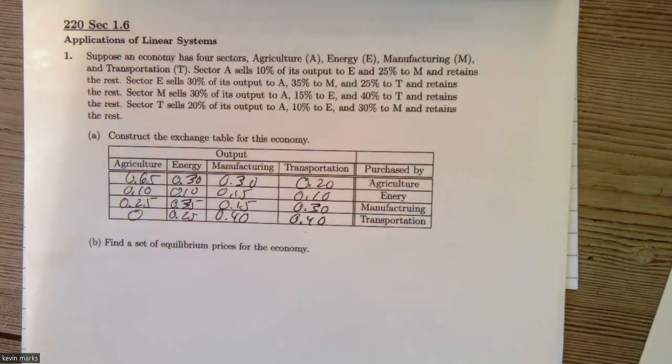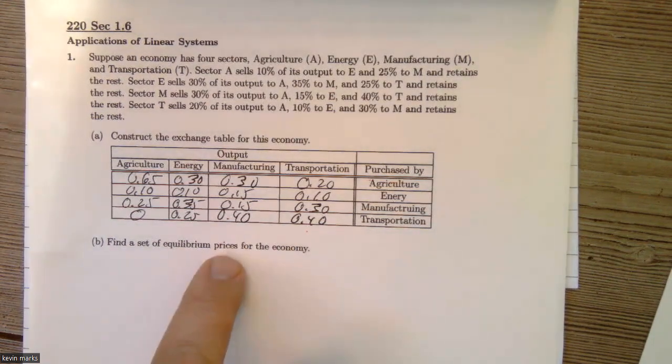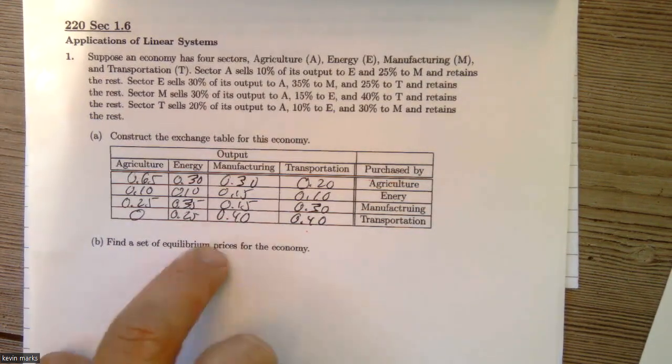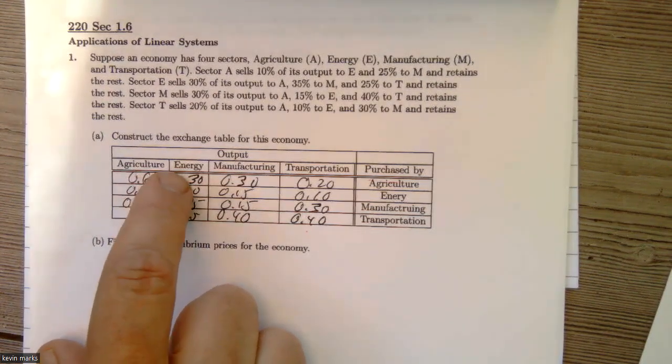All right. Now, the point here is we can set up the equation, right? We want to find a set of equilibrium prices. So we want prices for this, right? So agriculture is going to sell its stuff, right? Energy is going to sell its stuff.